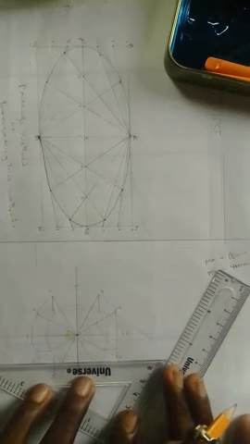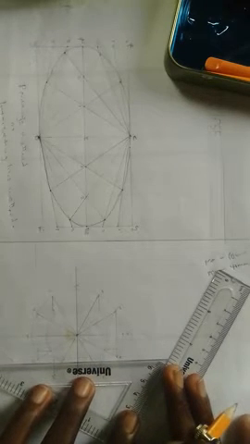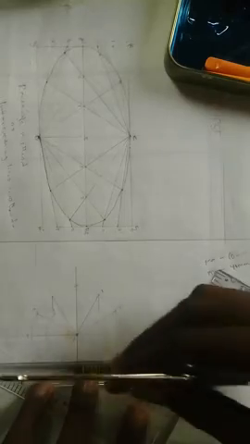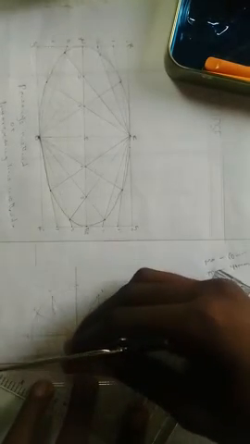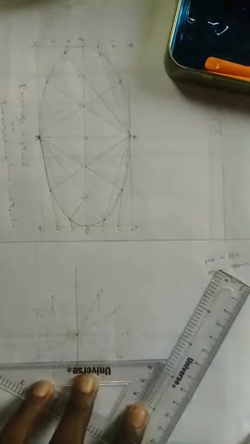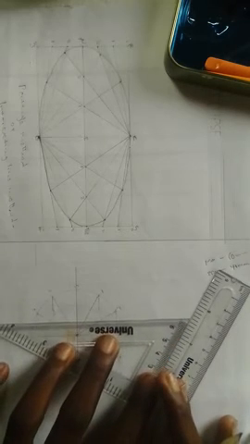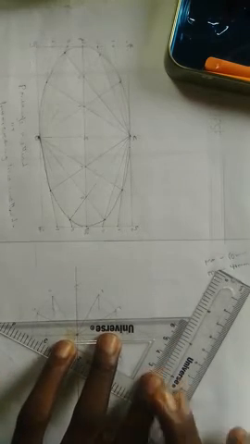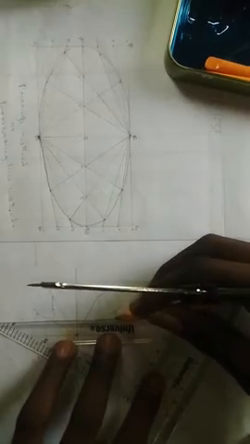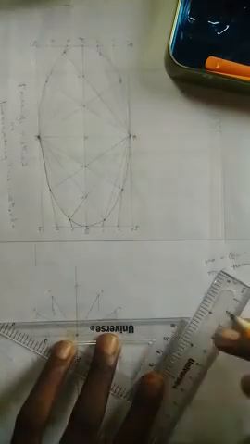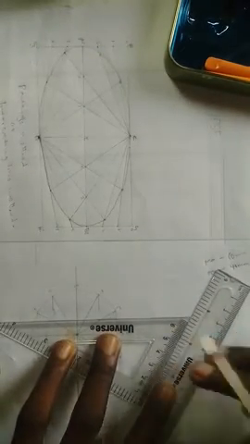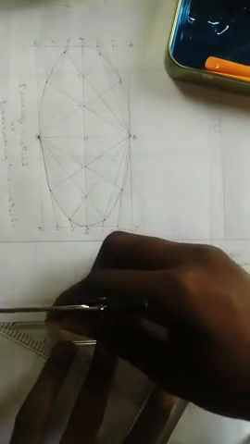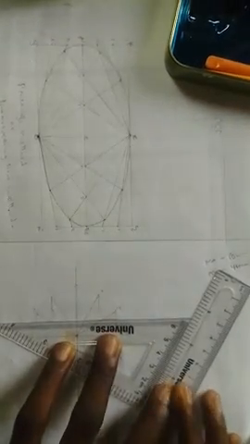Point 7 and 5 here. You can see that. So I'm going up to point 2 and 10, drawing the horizontal lines to intersect with my vertical lines that were drawn earlier.